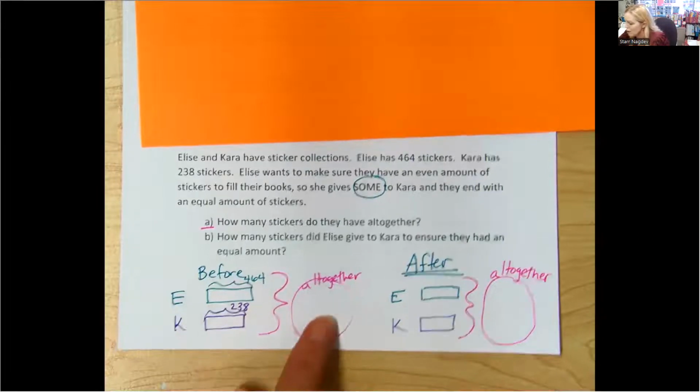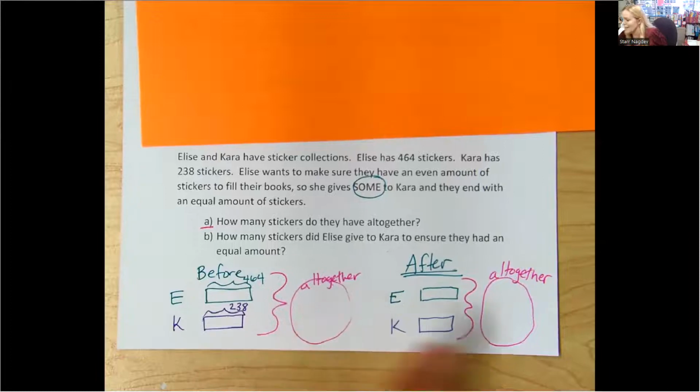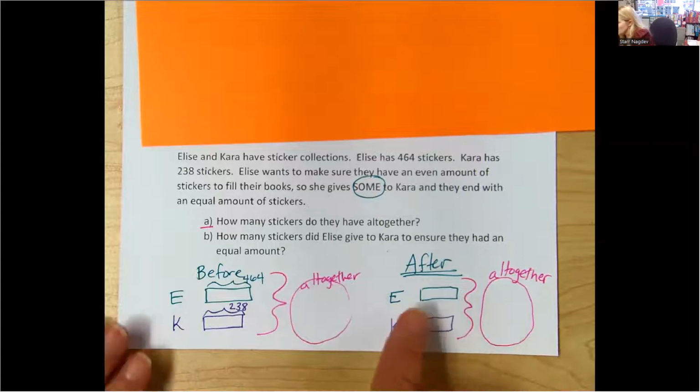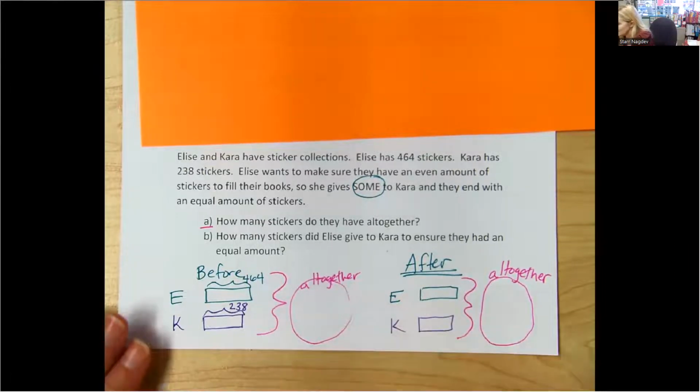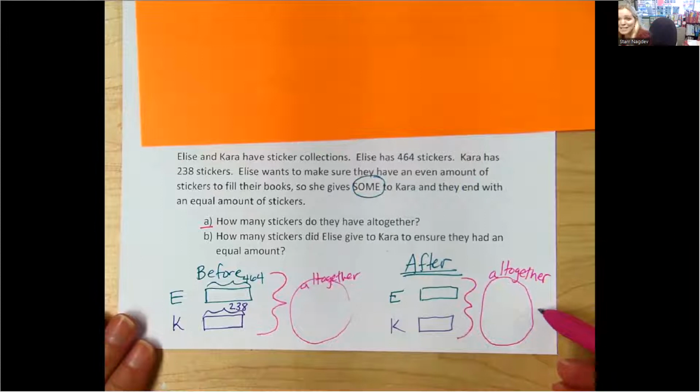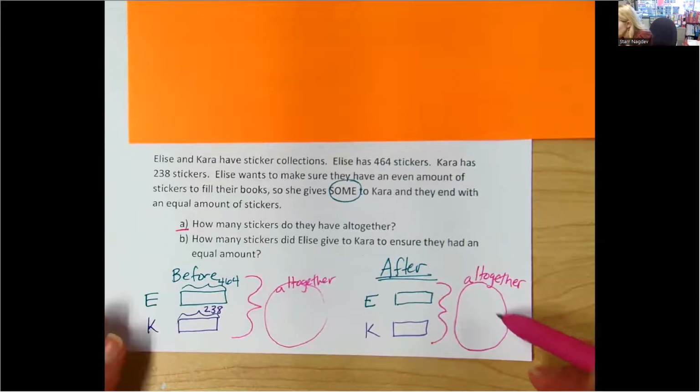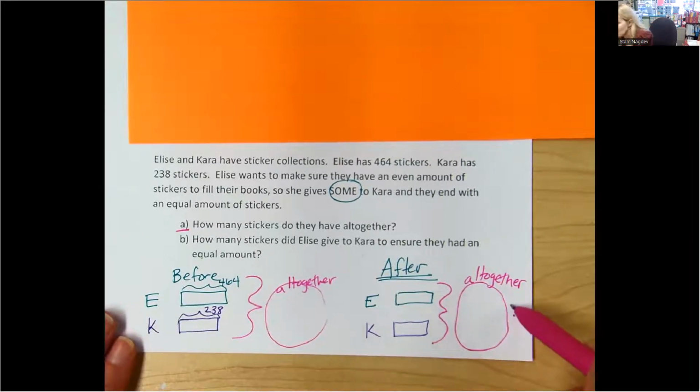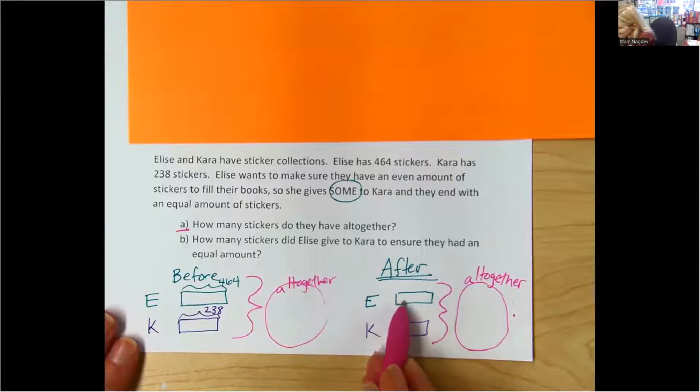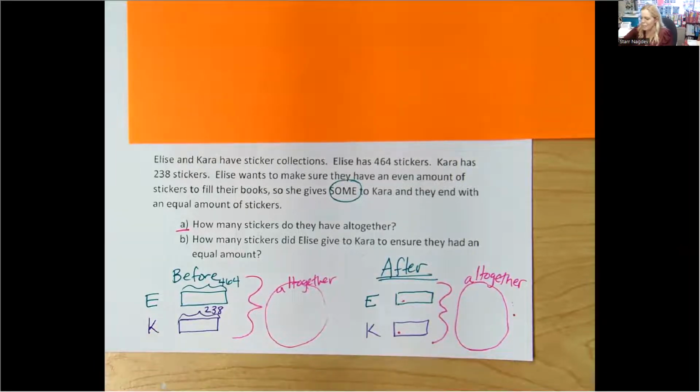Okay, so if you know how much they have all together before, they have the same amount all together at the end. And because we know they have an equal amount, you can take their total and you can split it in half. So if you don't know long division yet, you can definitely divide the larger number by 2. And Elise has half and Kara has half of the stickers. They split them equally. Okay, so I don't want to give you the answer. I want you to try and work through it and solve for it.